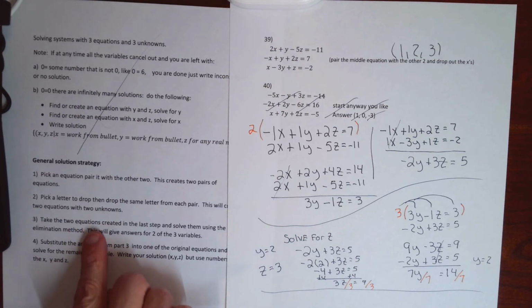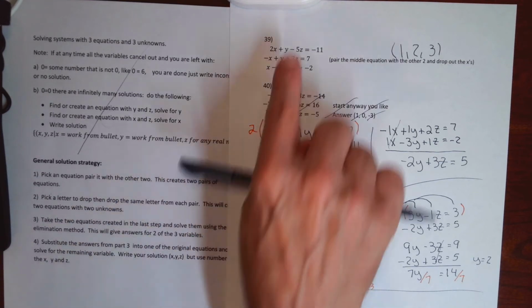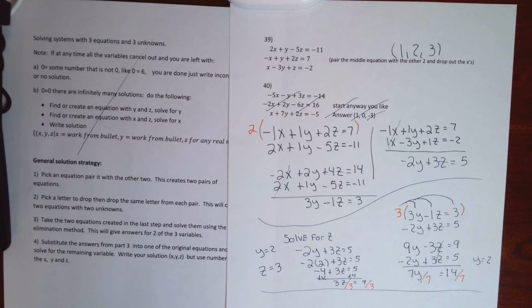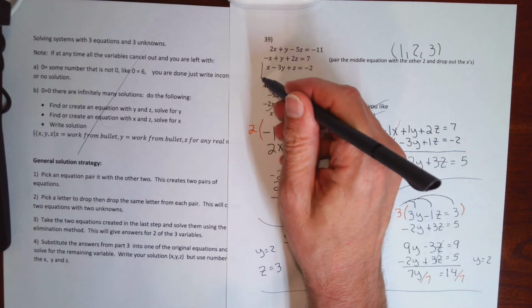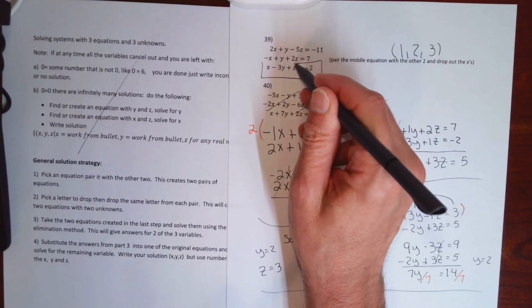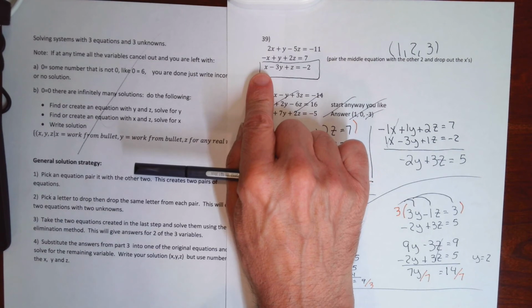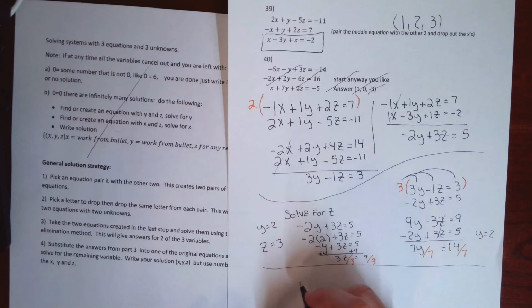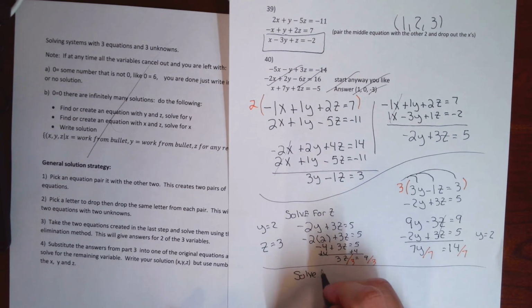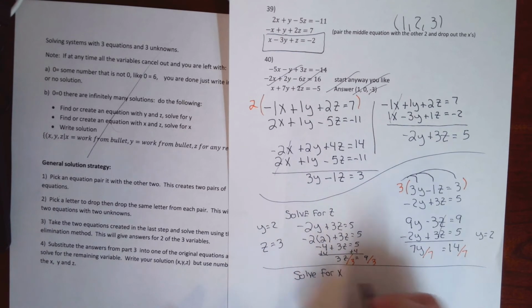That finally finishes step 3. Move on to step 4. Pick any of the equations from the original problem for the last step and plug in 2 for y and 3 for z. I think this equation is going to be nice. Even though it has some negatives, there's no number in front of the x. So for my very last step, I'm deciding on using the bottom equation to solve for x, because I have an answer for y and I have an answer for z. It doesn't matter which equation you pick.